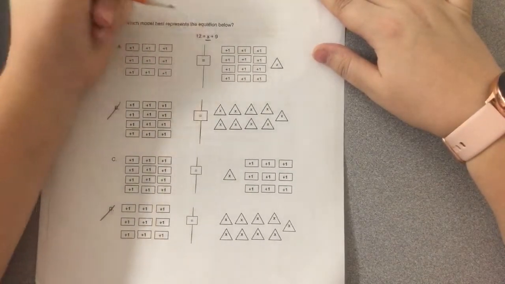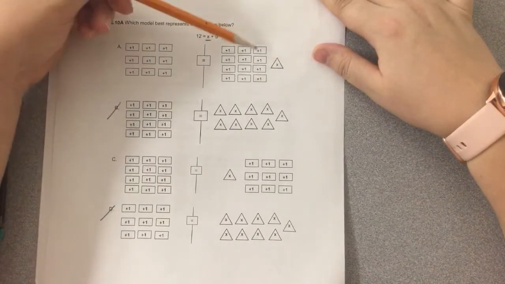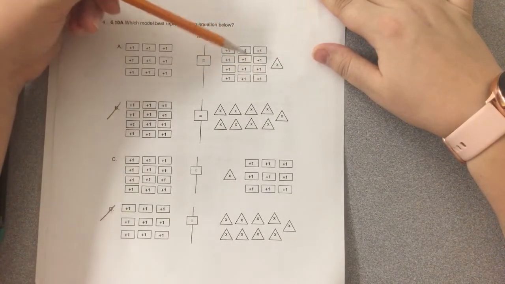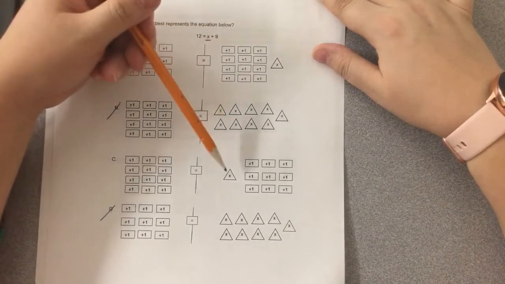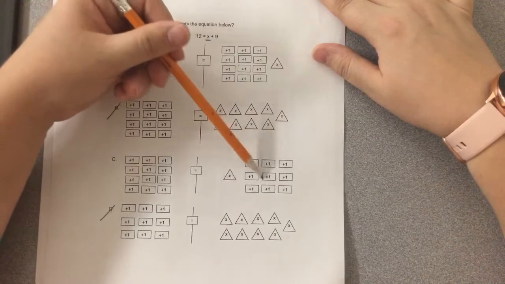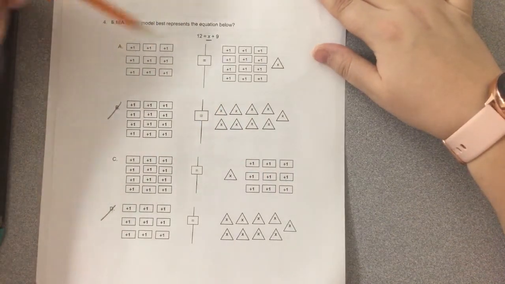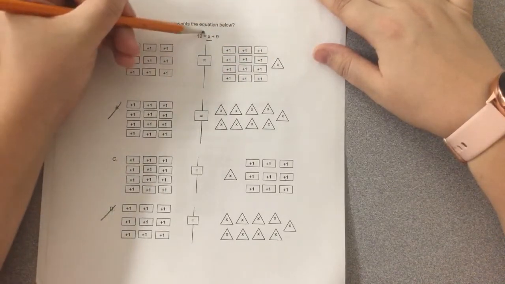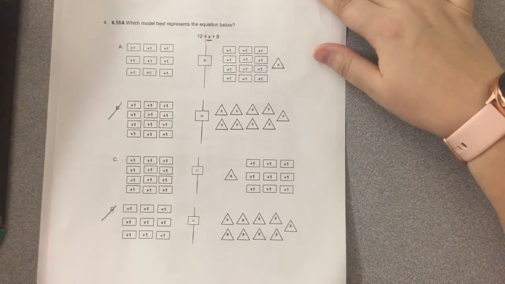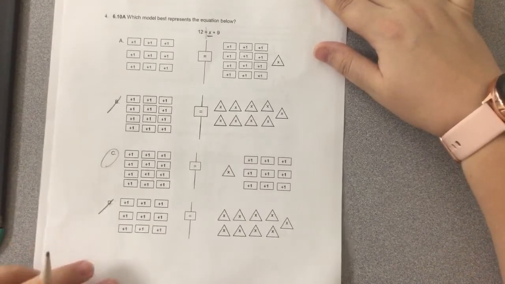Now attached to our x is 9 positives. So I should have x plus 9. X, 1, 2, 3, 4, 5, 6, 7, 8, 9, 10, 11, 12. Or x and 1, 2, 3, 4, 5, 6, 7, 8, 9. Now, what happened here is they put the 12 with x. But if we're paying attention to where our equal sign is, 9 should be with x, 12 should be on the other side, which means C should be the correct answer.